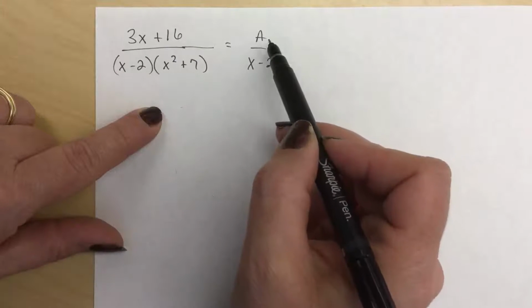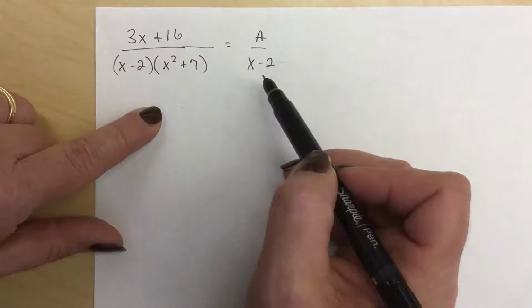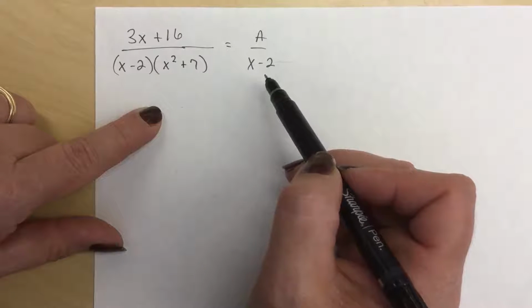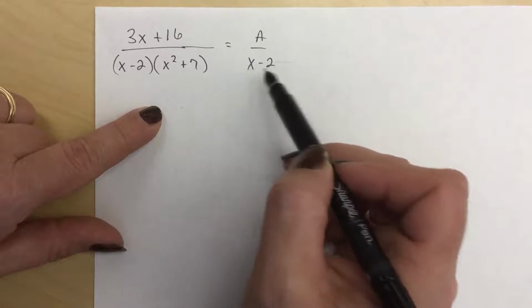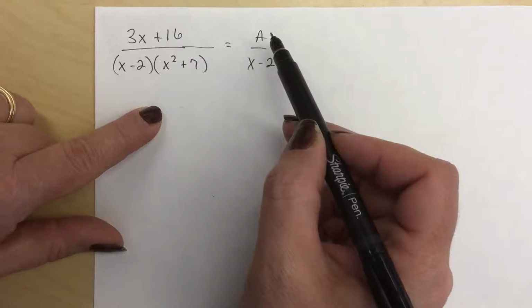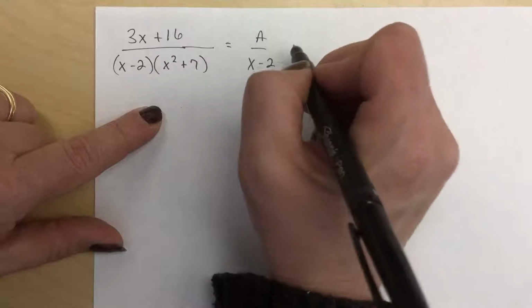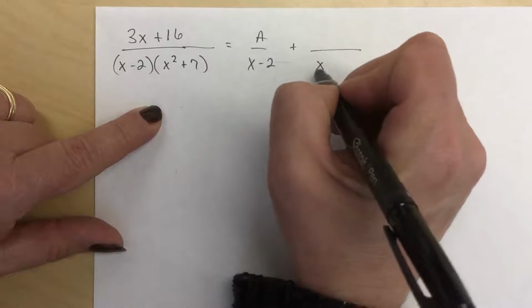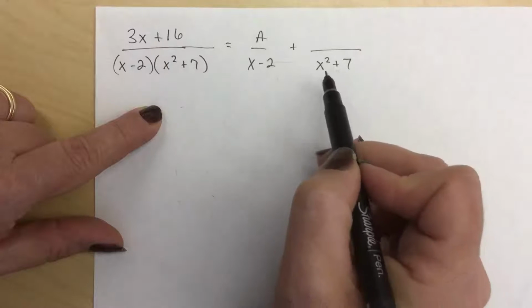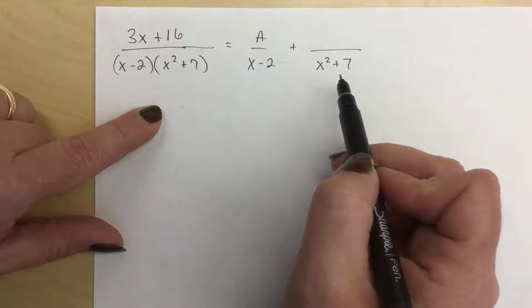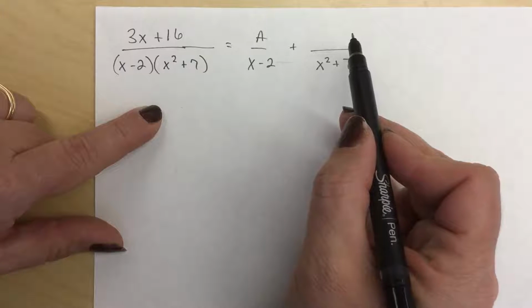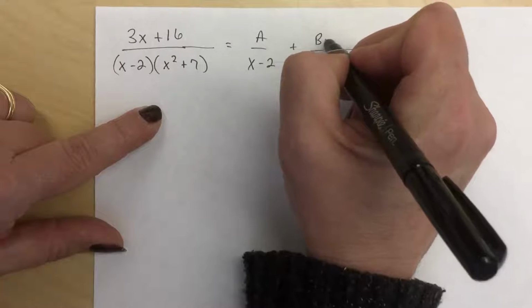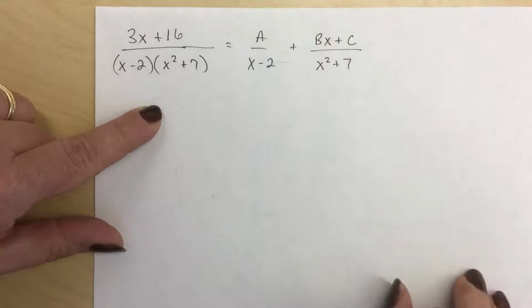The thing above the denominator is always going to be 1 degree less than the denominator. So x minus 2 is a first degree. It's like a line. So a is just going to be a number. It's going to be a constant. But we have to put something over x squared plus 7. X squared plus 7 is a second degree. It's like a parabola. So bx plus c, exactly, because it could be like a line. So plus bx plus c.